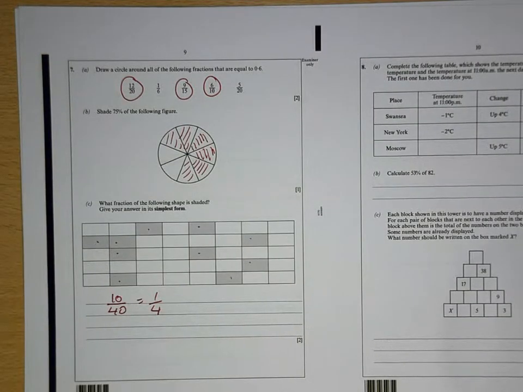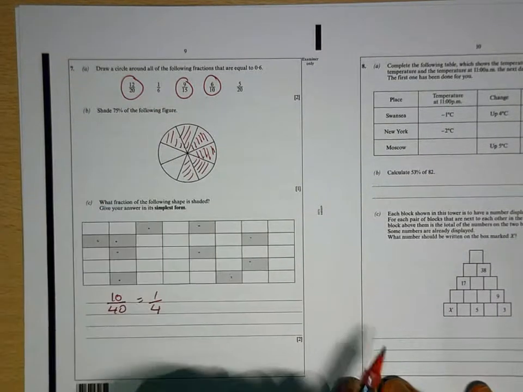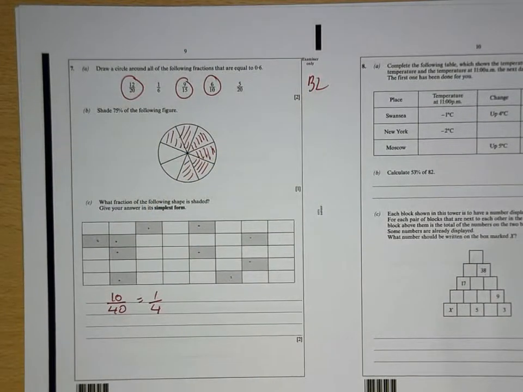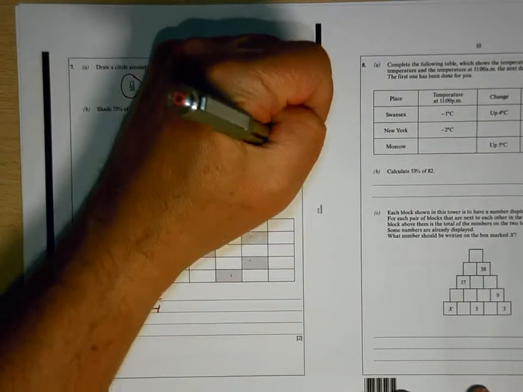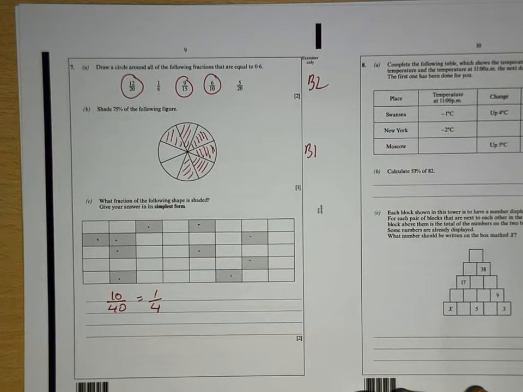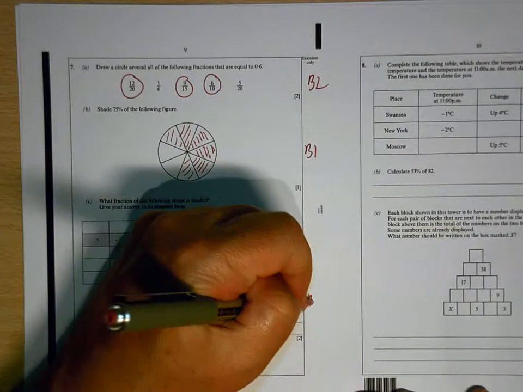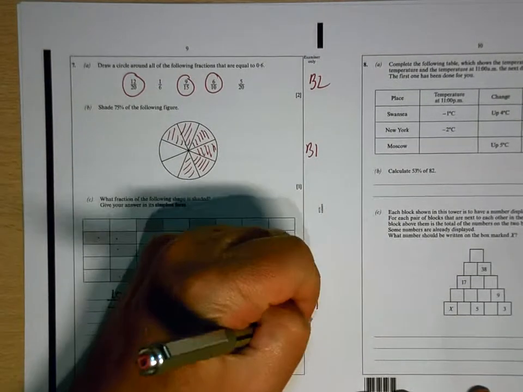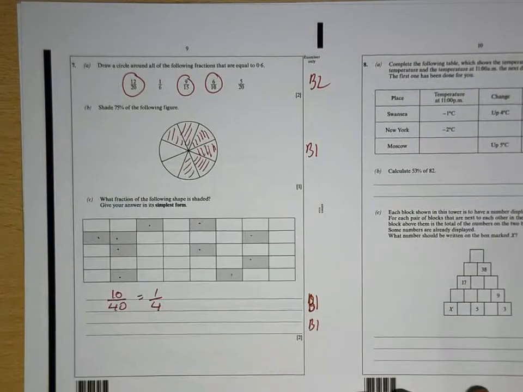So marks for that are going to be 2 marks for both of them. 1 mark for any 2 right, and so long as you've got no more than one other wrong one. 1 mark for correctly shading that, and 1 mark for 10 out of 40. Both marks if you write a quarter.